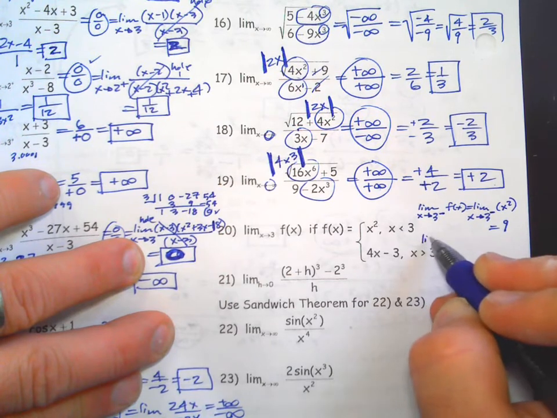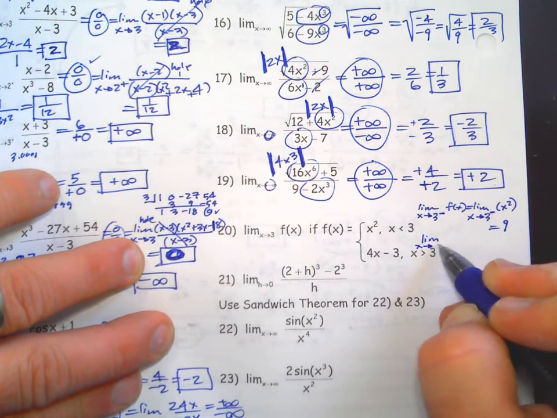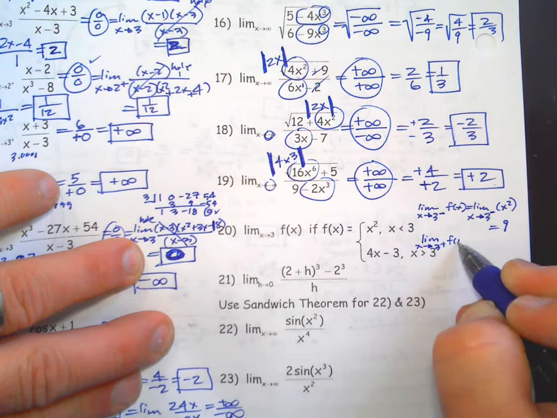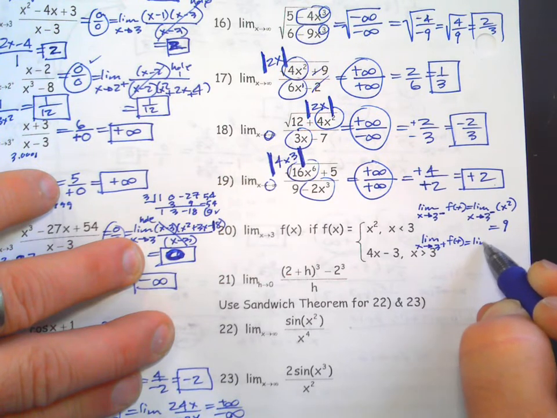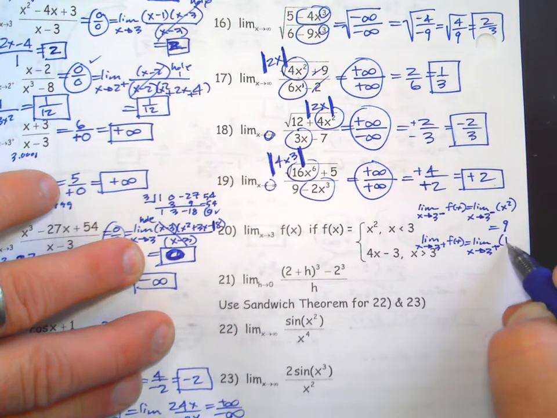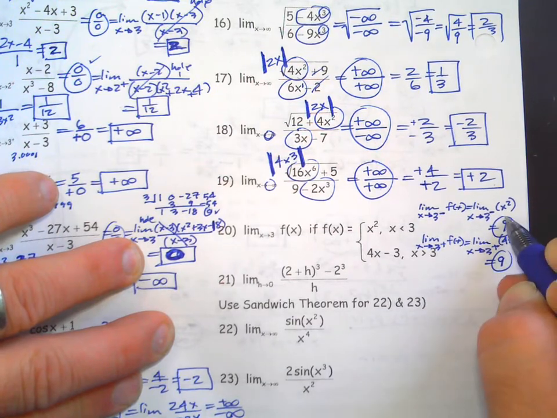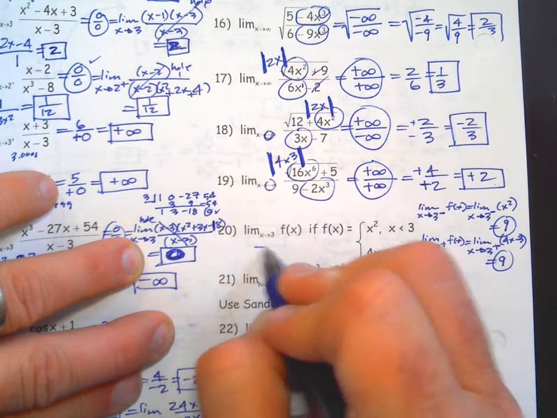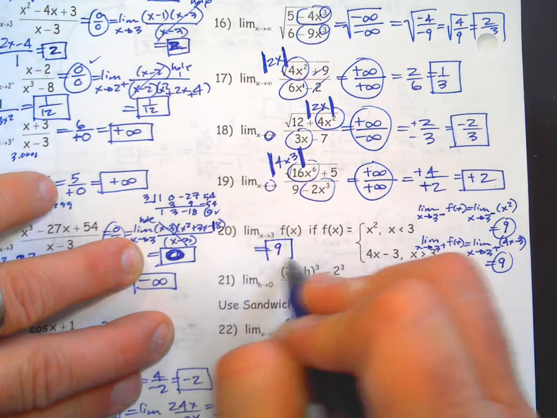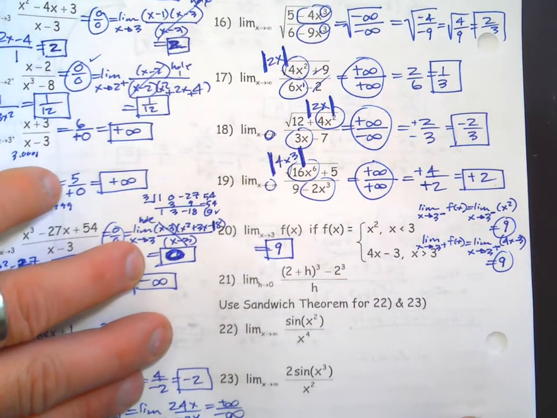And then the right side limit as x approaches 3 from the right side of f of x is going to be the other function, which is 4x minus 3. So you plug 3 into that, and you get 12 minus 3 is 9. And now, because they agree with each other, the answer will be 9. If they didn't agree, then you'd say does not exist.